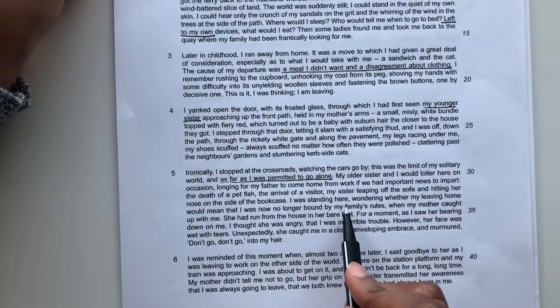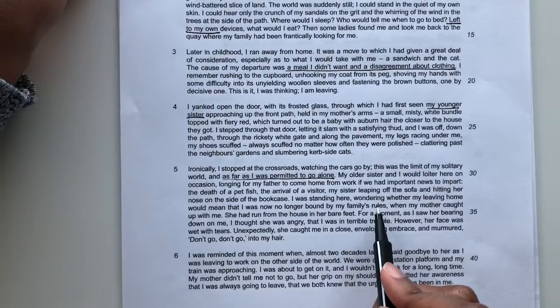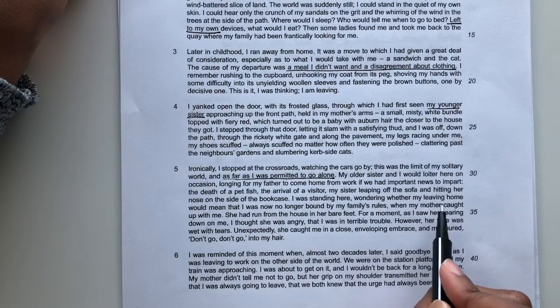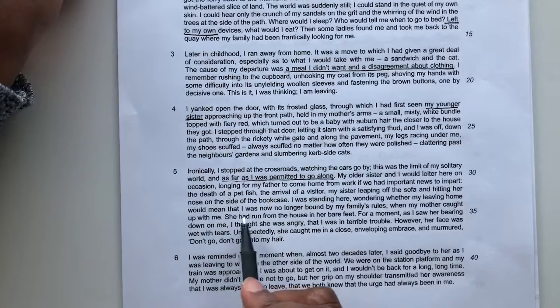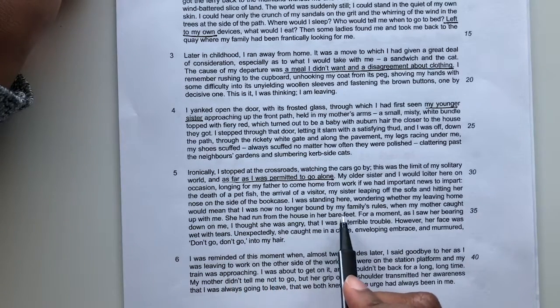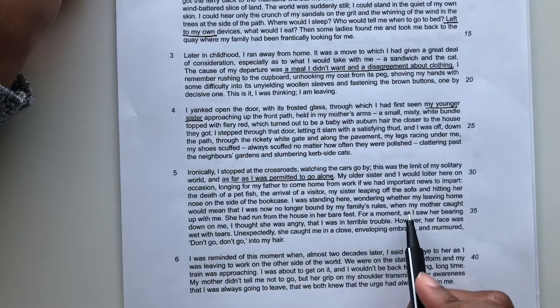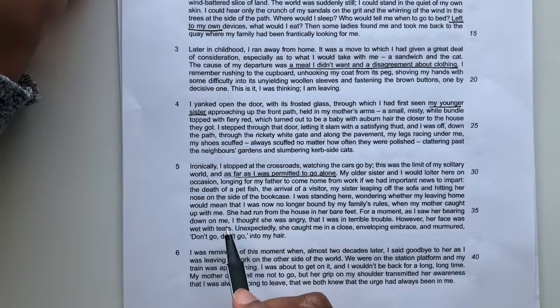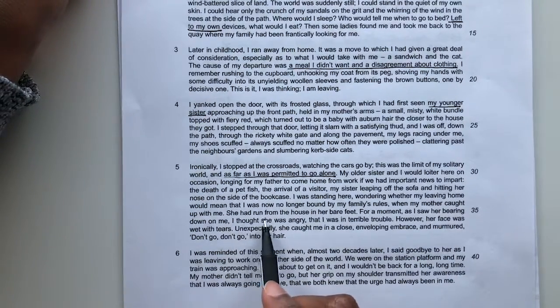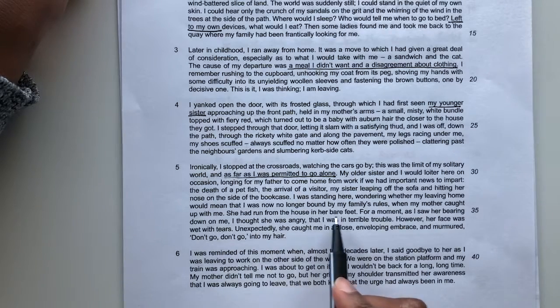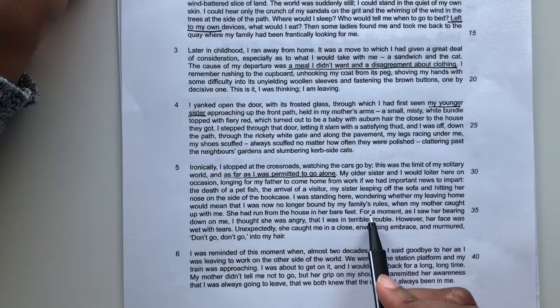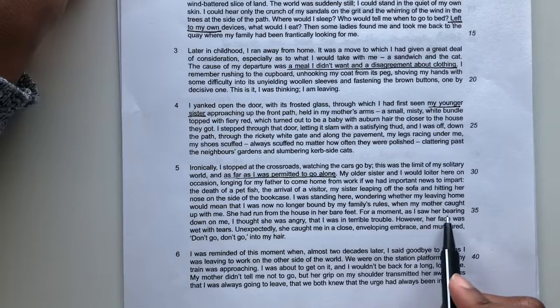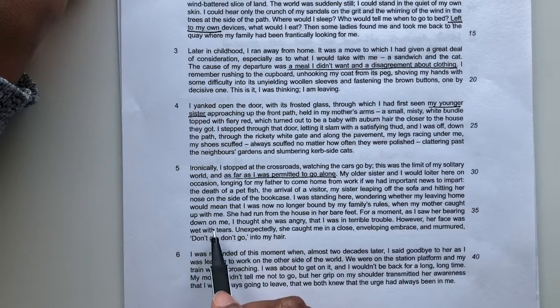I was standing here wondering whether my leaving home would mean that I was now no longer bound by my family's rules when my mother caught up with me. She had run from the house in her bare feet. For a moment, I saw her bearing down on me.